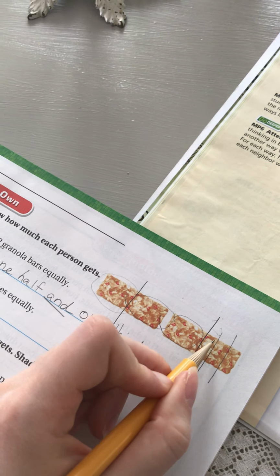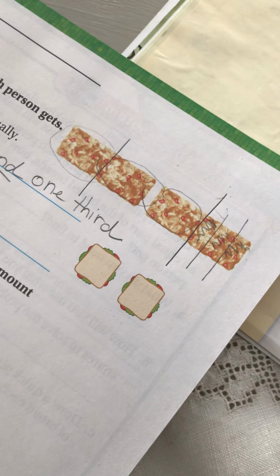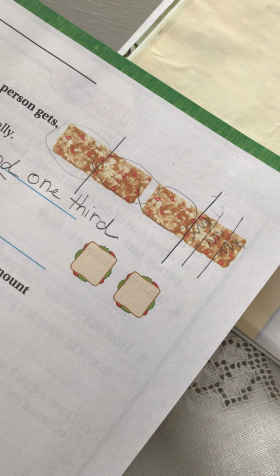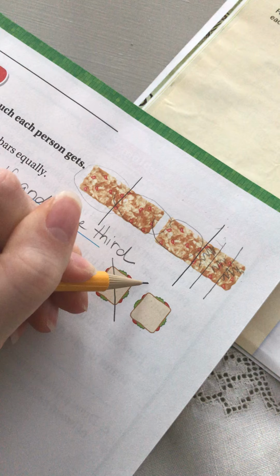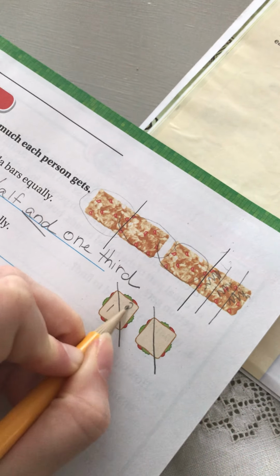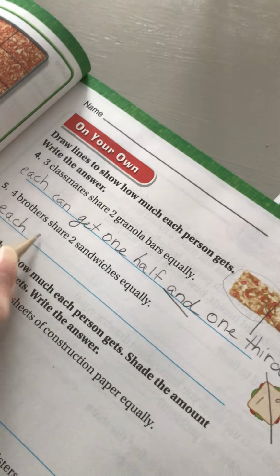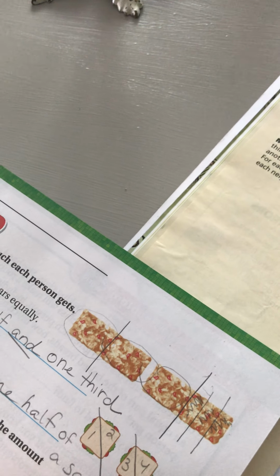Number 5, here we go. Now, 4 brothers share 2 sandwiches equally, and it gives us the 2 sandwiches. I like this one too because they're even numbers. They work with one another. So we're going to split each sandwich right in half. And if we have 4 brothers, we can do this. So each brother will get 1/2 of a sandwich. It's hard to write and look through my phone at the same time. All right.